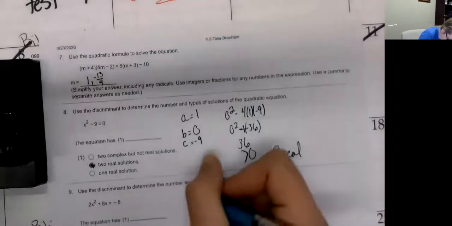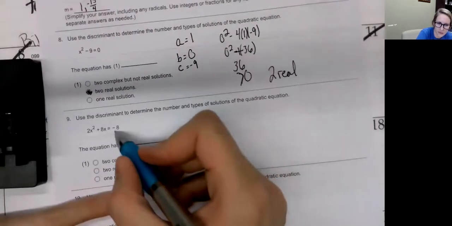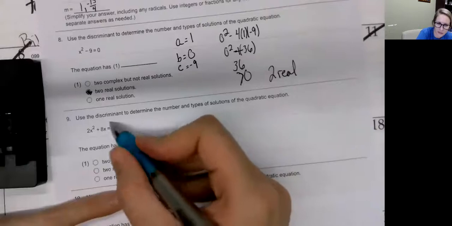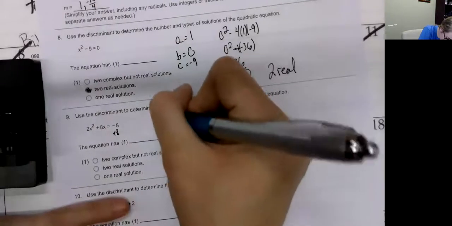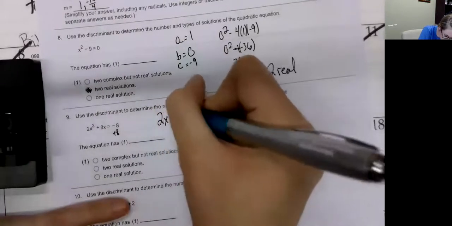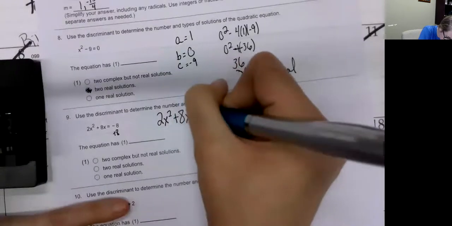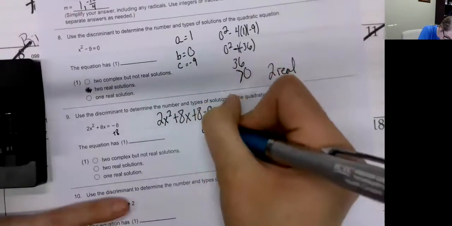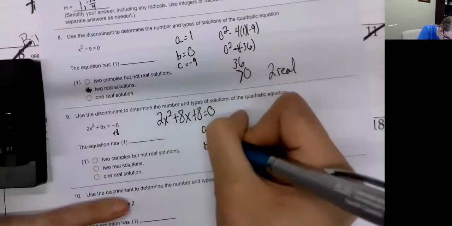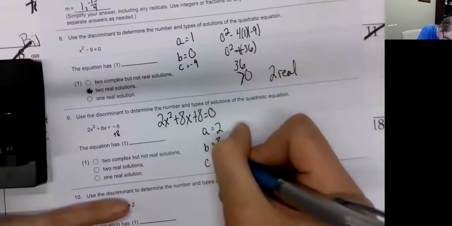Okay. Now we're going to have to have our A, B, and C on this one as well, but to find our A, B, and C, it has to be equal to 0. So we're going to add our 8. So our rearranged equation is 2x squared plus 8x plus 8 equals 0. So A is 2, B is 8, and C is 8.